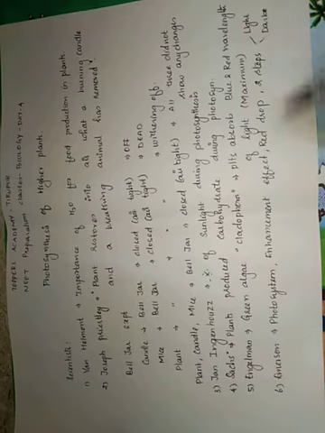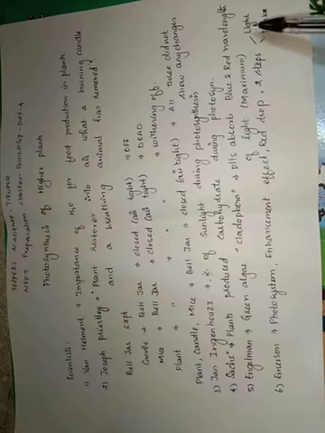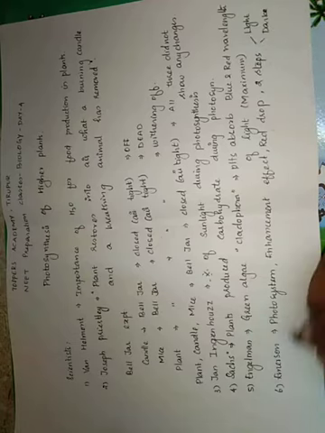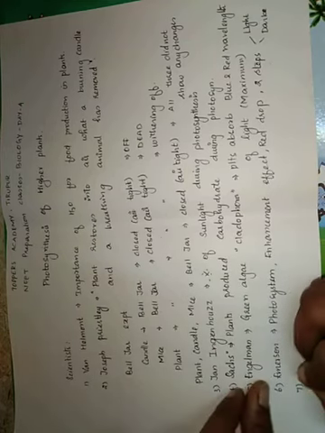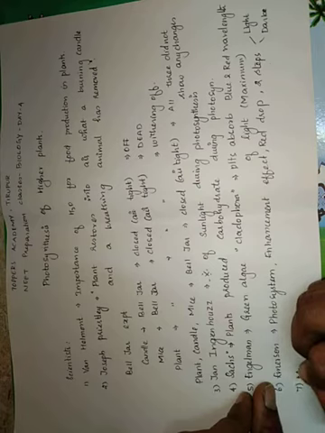What are photosystems, what is the enhancement effect, what is red drop, and photosynthesis happening in two steps, the light and dark reactions, we will see all these in detail later on. The next person is Melvin Calvin.